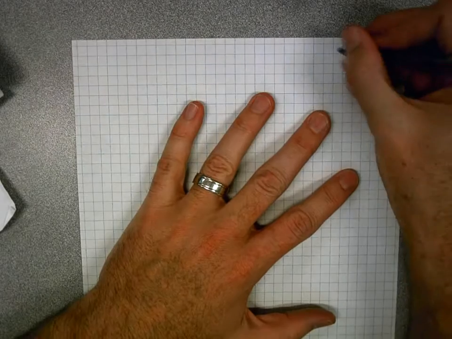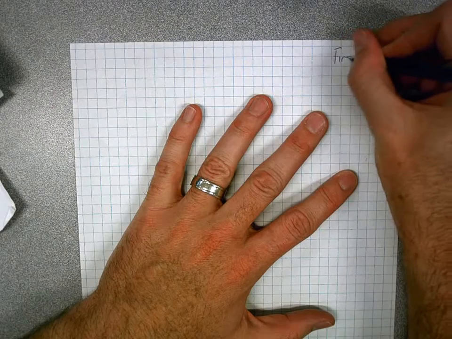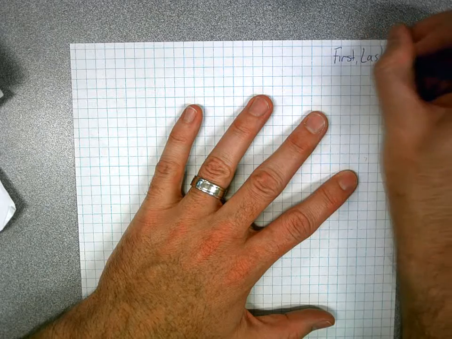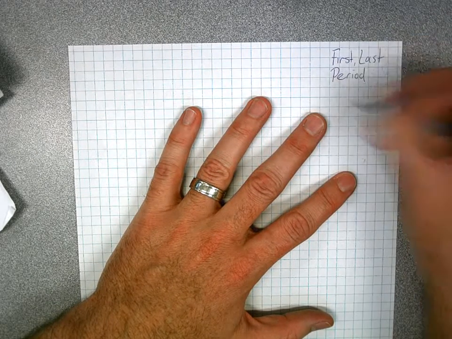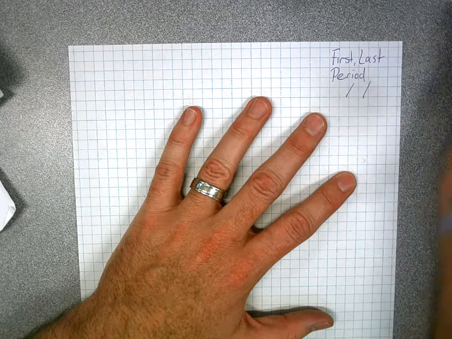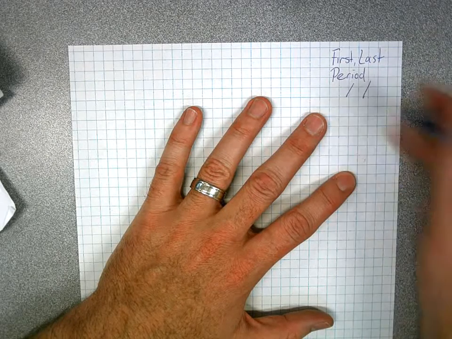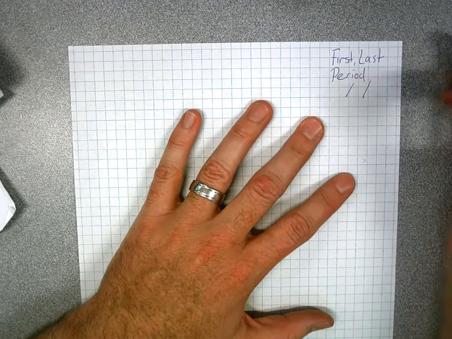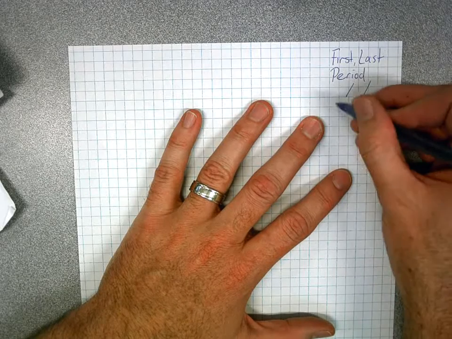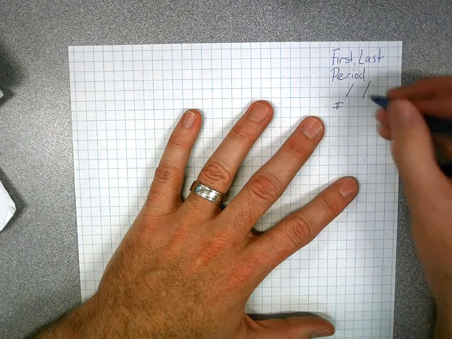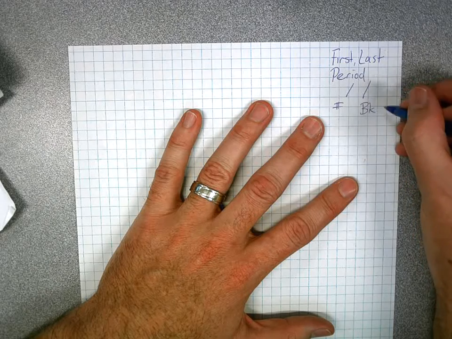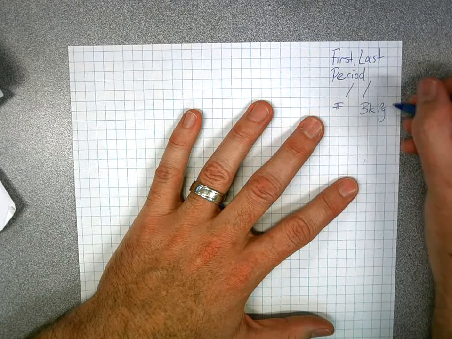I'm going to use a blue pen today. So remember, first and last name. Put your period, put the date. And the assignment number is assignment number 12, or put your assignment number, whichever it is. And this is, of course, off of book page 85.